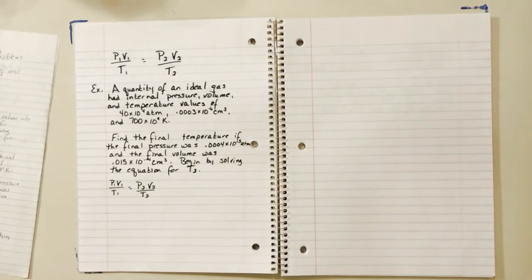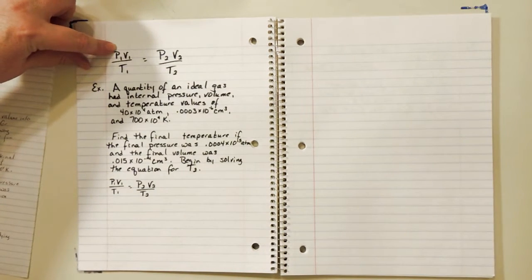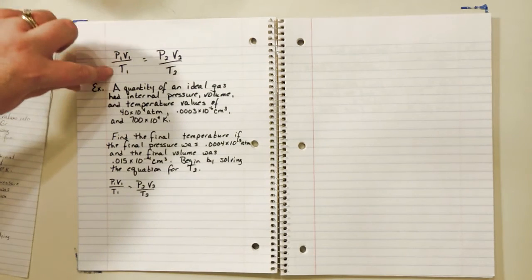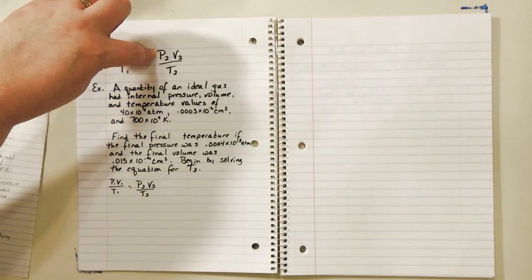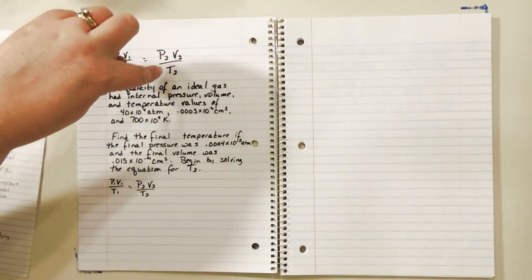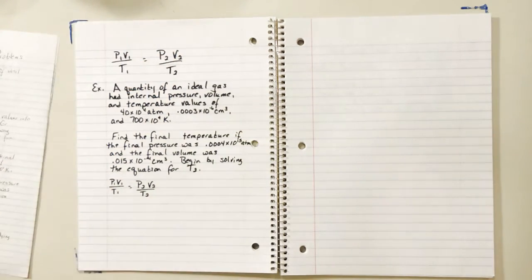We already know that the gas law for a fixed amount of ideal gas can be written as the initial pressure times the initial volume over the initial temperature, which equals the final pressure times the final volume over the final temperature. Instead of just substituting values into the equations this time, we're going to start by solving for one of the variables. And they're throwing in lots of scientific notation just for fun.